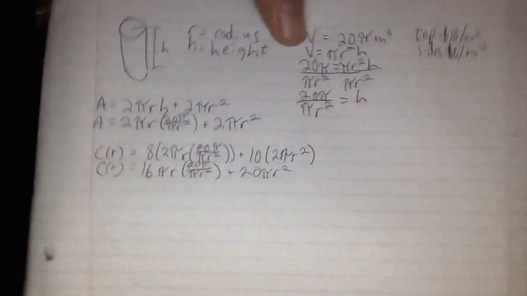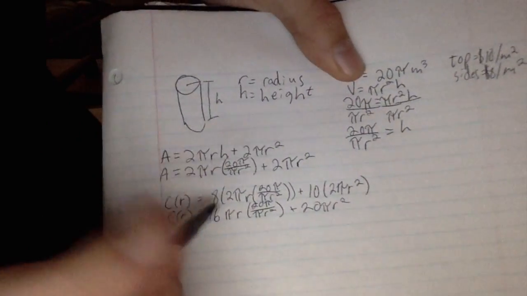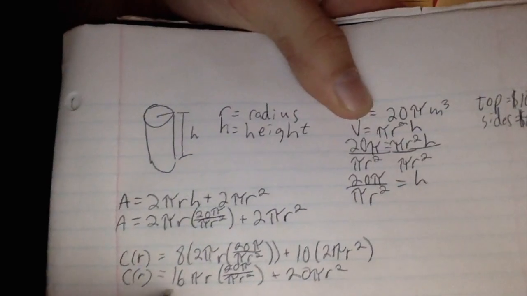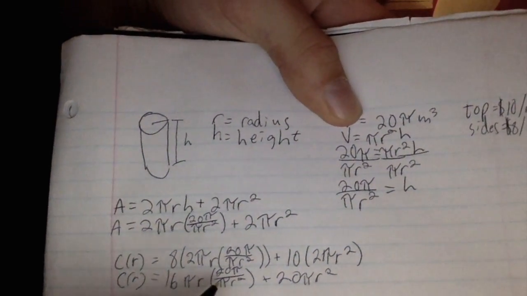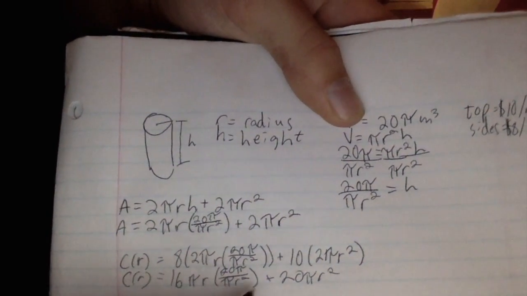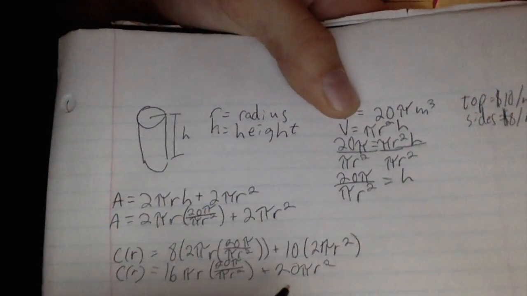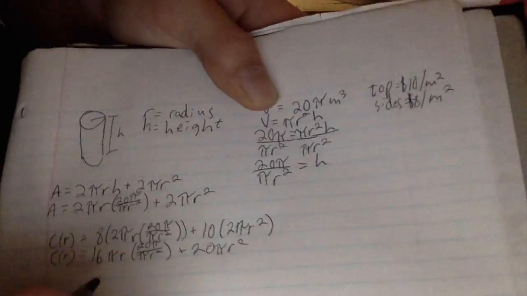We just distributed the 8 and the 10. And it looks like 16 pi r times 20 pi over pi r squared plus 20 pi r squared. And we can simplify that even more.